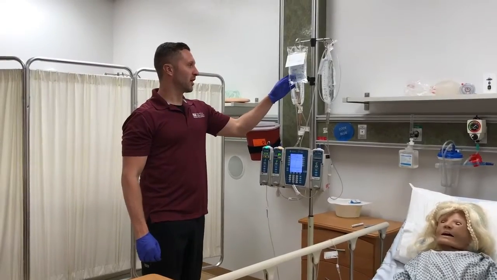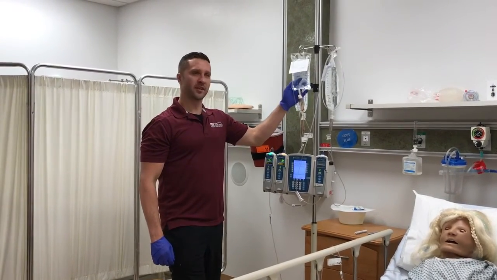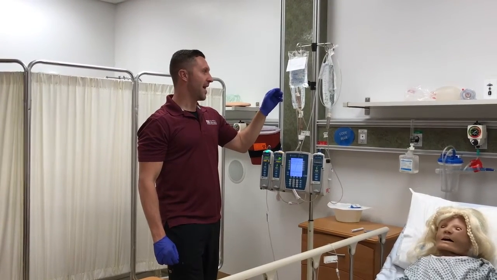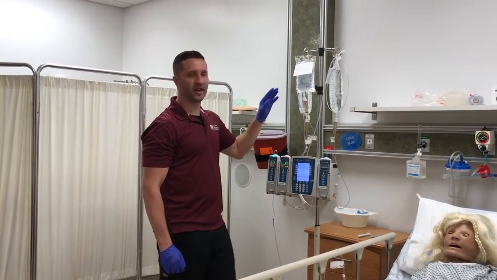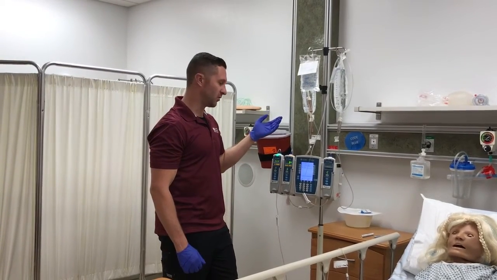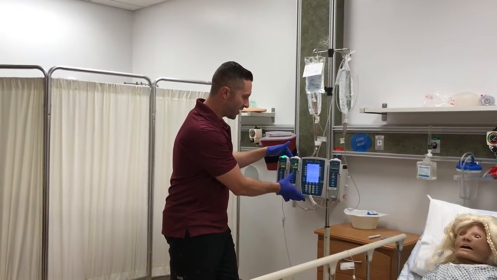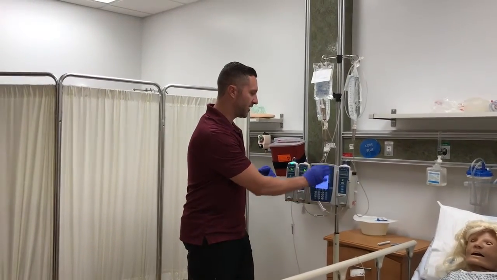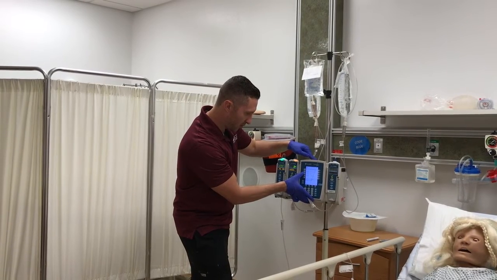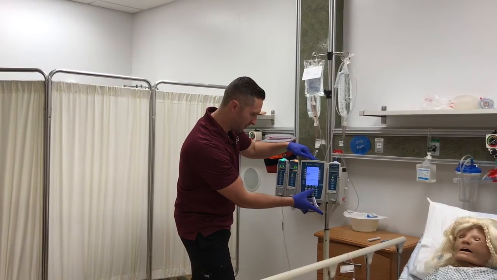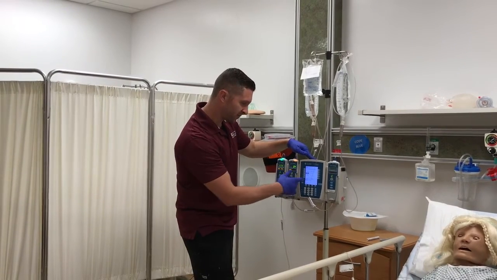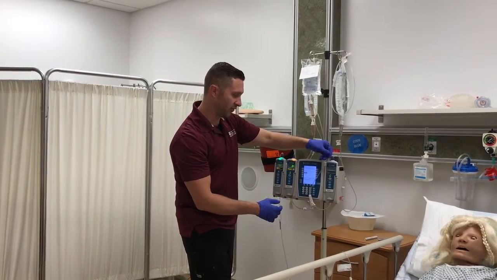So the next bag that we're going to hook in is going to be our insulin bag. It's going to be run at 0.1 units per kilogram per hour. And this bag is concentrated at 100 milliliters and 100 units, so it's a 1-to-1 ratio. So I've gone and selected insulin and placed my numbers in, and you can see I have a rate of 3.4. The volume to be infused will also be 3.4, so it'll alarm in an hour, and the total dose is going to be 3.4 units.